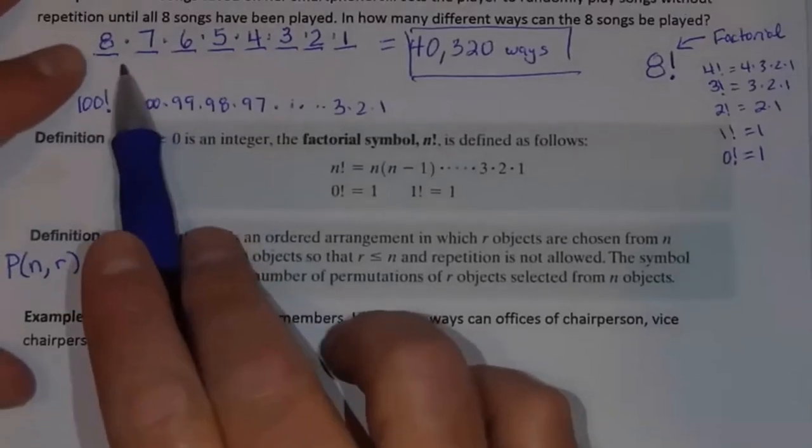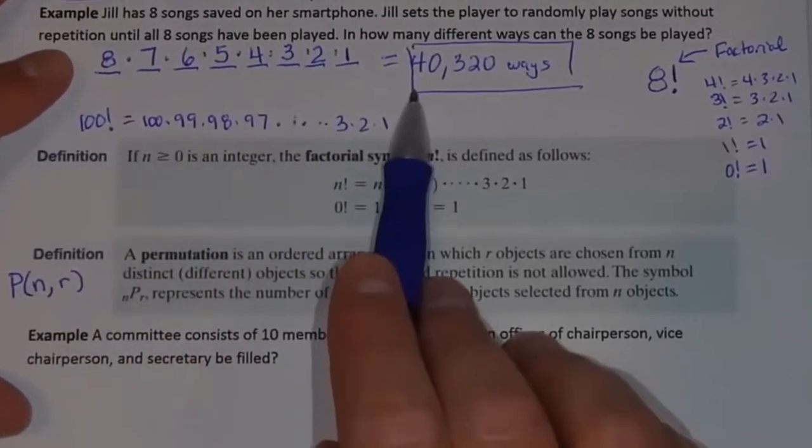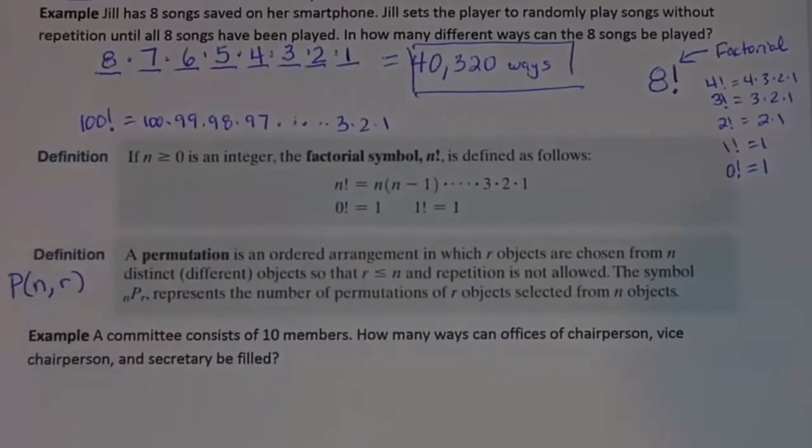So for example, suppose with my 8 songs I wasn't going to have time to listen to all 8. Suppose I was only going to be able to listen to maybe 3 songs. If I'm using the random player, so songs can't repeat, but I only have time for 3 songs, how many ways could I choose those 3 songs?